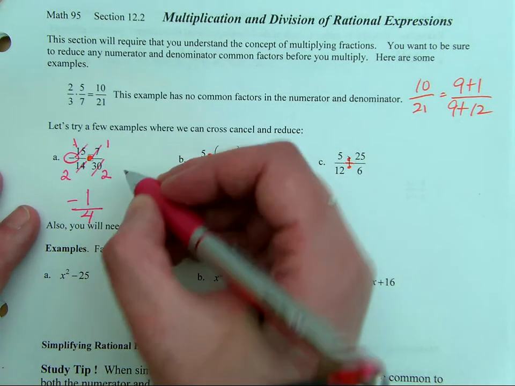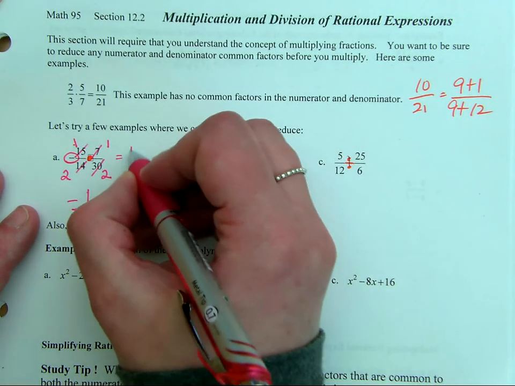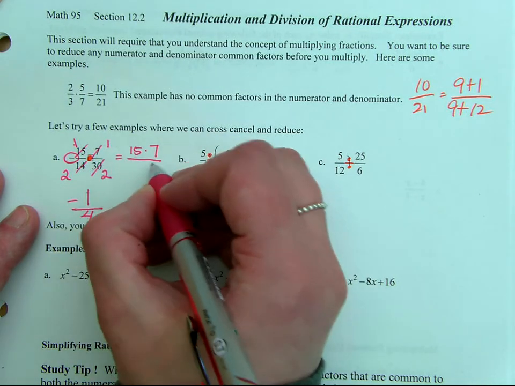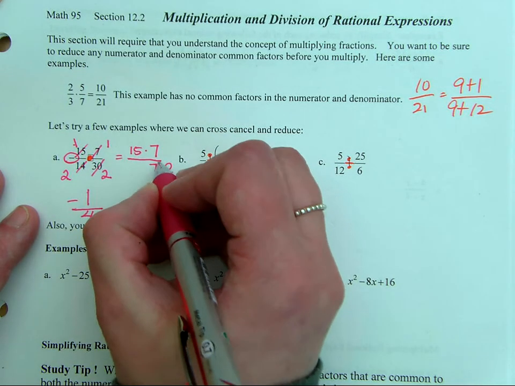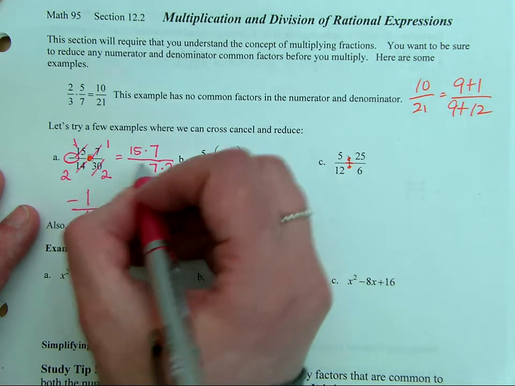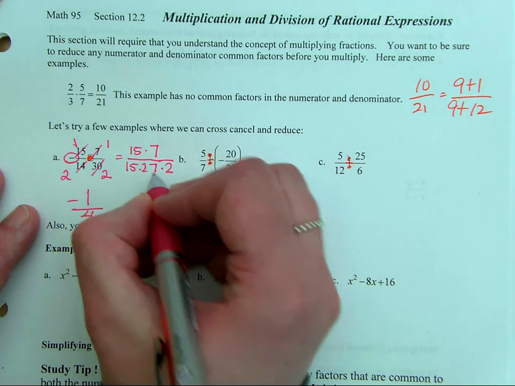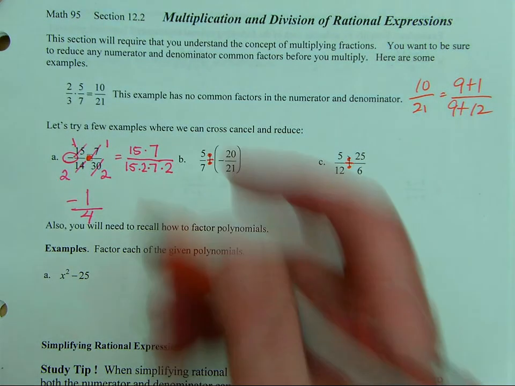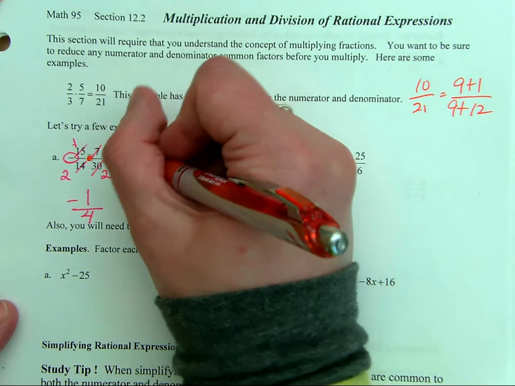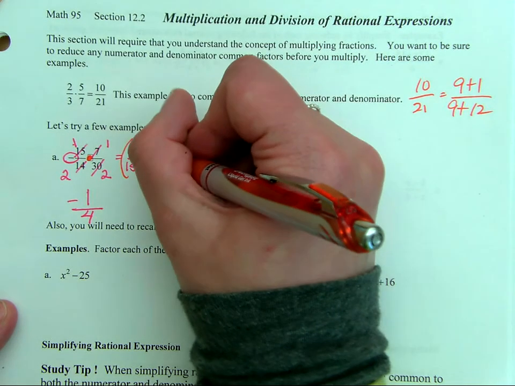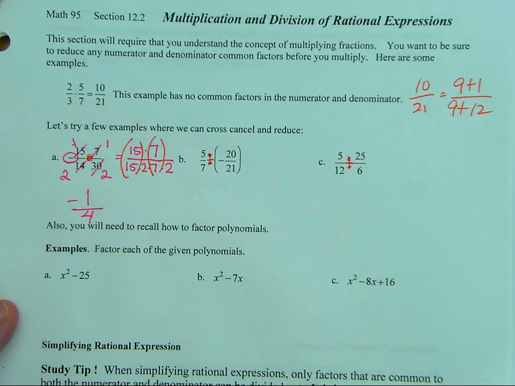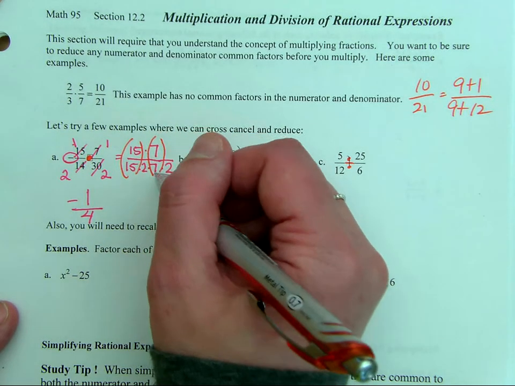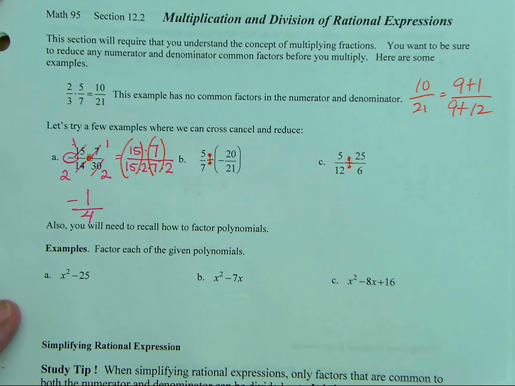Now, if I were to write that out as the factors, it's 15 times 7, and then 14 is 7 times 2. I can do that in any order. 30 is 15 times 2. So just so you see, that's the factored way of looking at it. And you're like, okay, well, here's 15 over 15. Here's 7 over 7. And so what's left is just the 2 times the 2 in the denominator, and then this is 1 because this is 1 and this is 1. So it's another way of looking at it, okay?